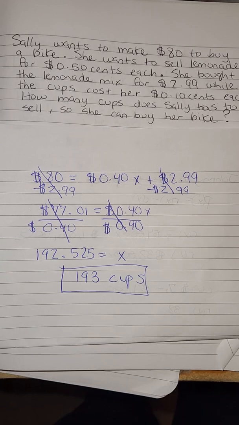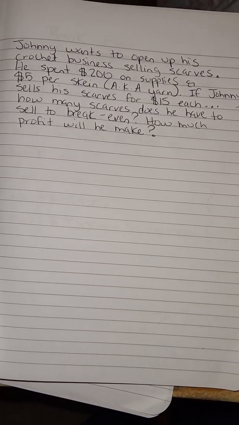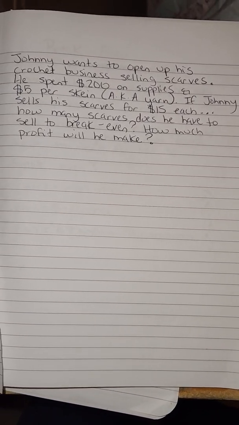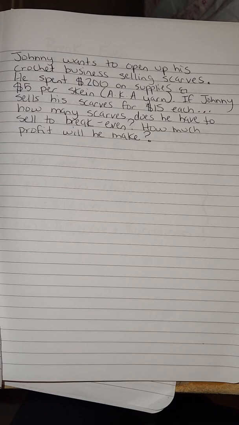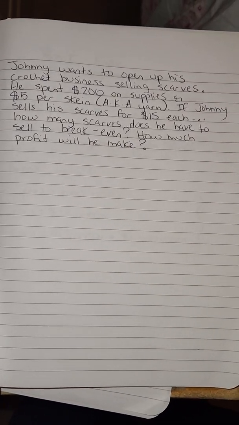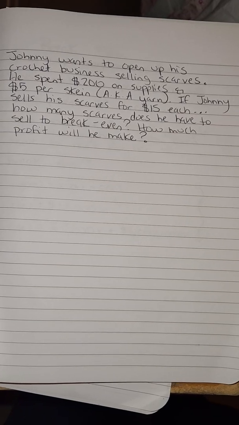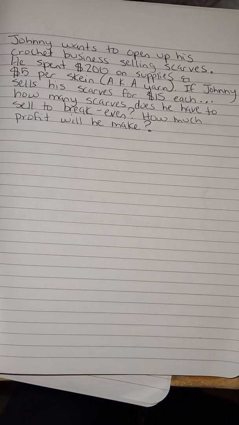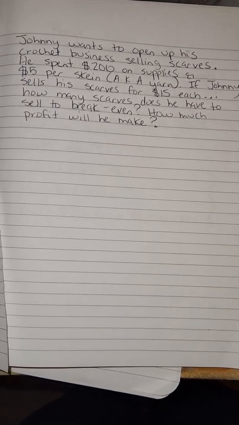Now let's continue with a different problem. Okay, this one says Johnny wants to open up his crochet business selling scarves. He spent $200 on supplies and $5 per skein, aka yarn. If Johnny sells his scarves for $15 each, how many scarves does he have to sell to break even? How much profit will he make?